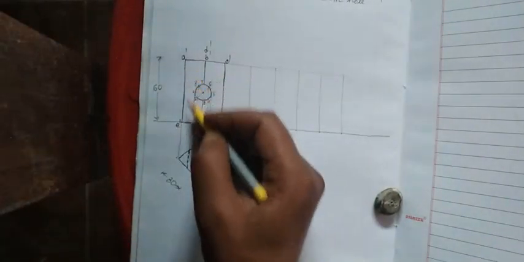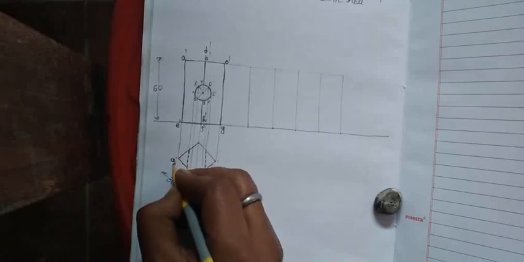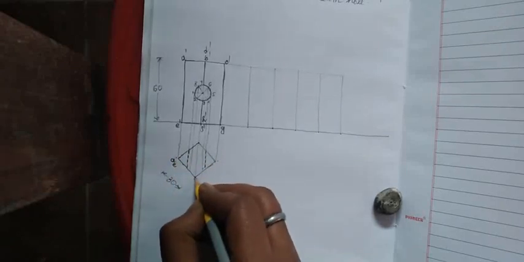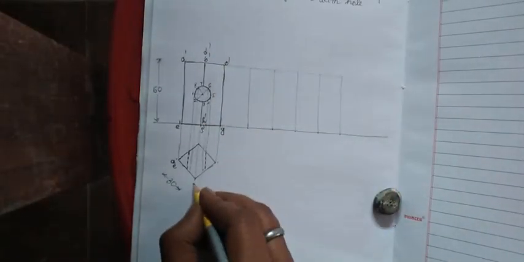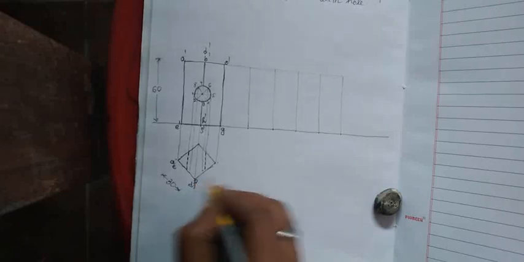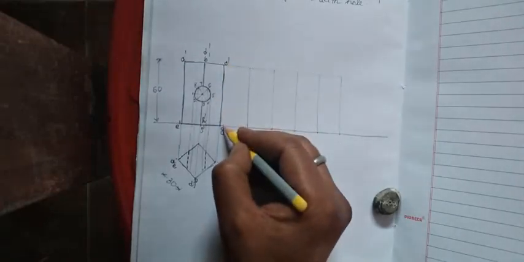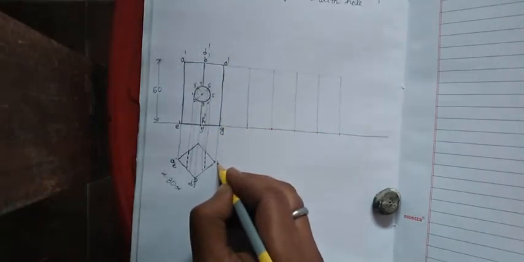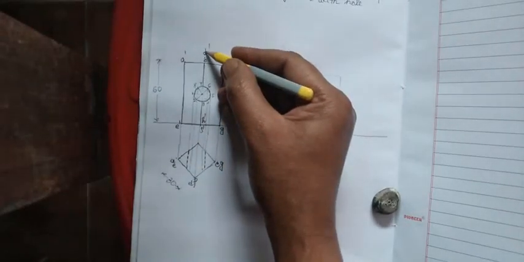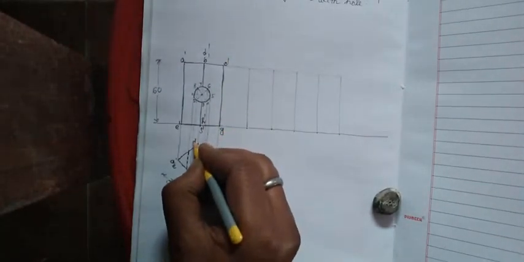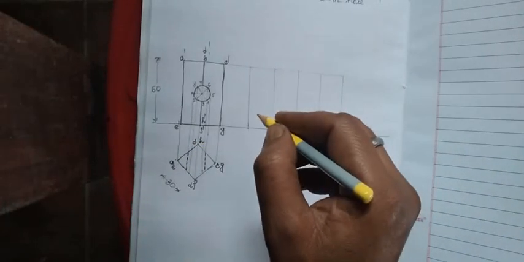Similarly, this A dash and E at this point, A and E. This point represents D and F. Similarly, this corner represents the top C, and at the bottom G, C and G, and this point represents D and H. Understand this point?